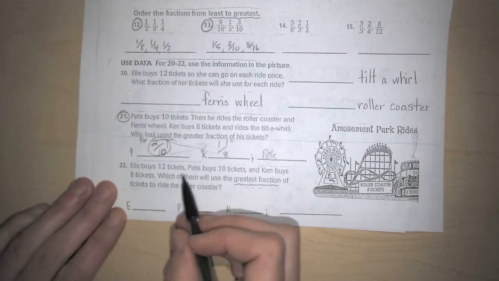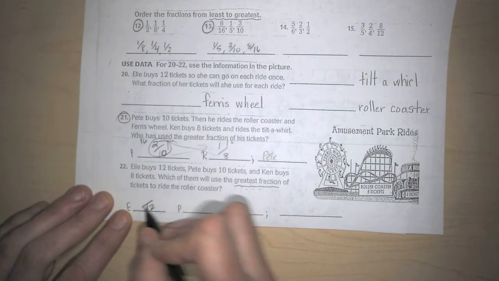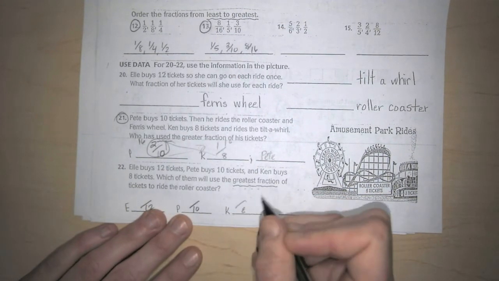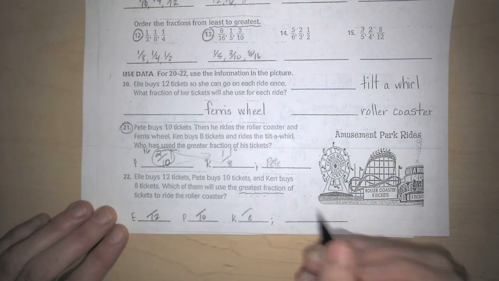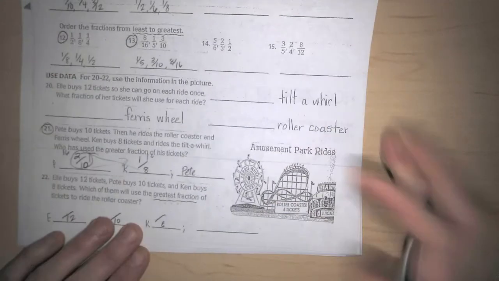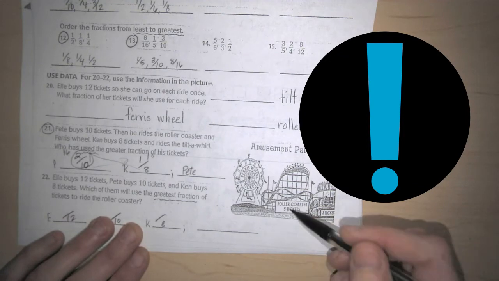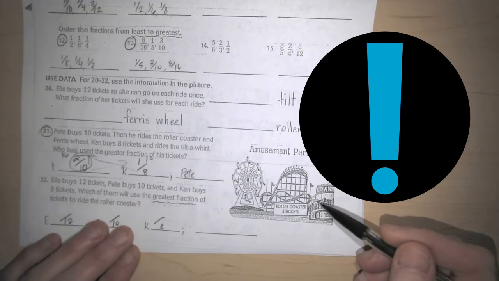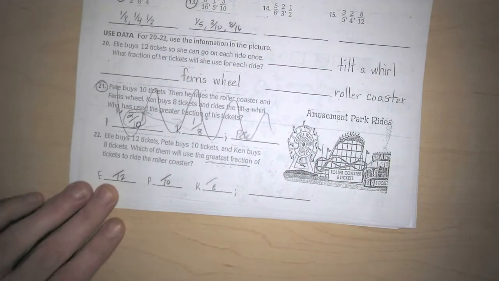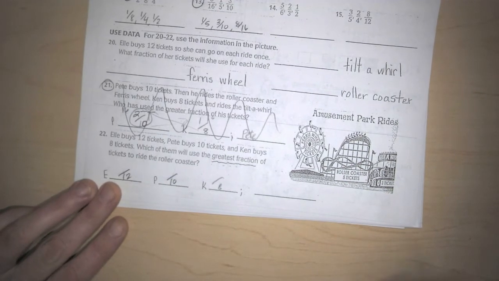I said we were done, but let's just do this one too. Elle buys 12 tickets. And put 12 on the bottom. Pete buys 10 tickets. That's the denominator. Ken buys 8 tickets. Which of them will use the greatest fraction of tickets to ride the roller coaster? Oh, you know what? I told you this wrong because I didn't even look at the fractions over here. So ignore that one. We're going to skip this one. I could just pause the video and fix this, but I'm going to do this one.